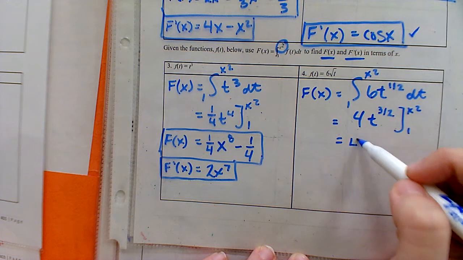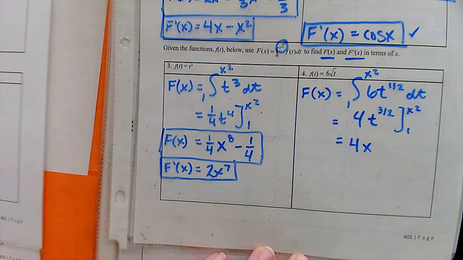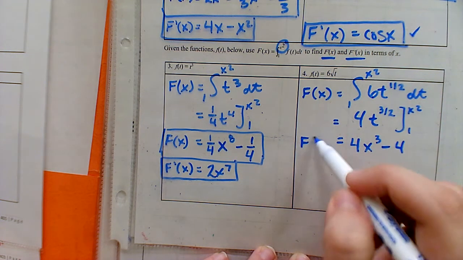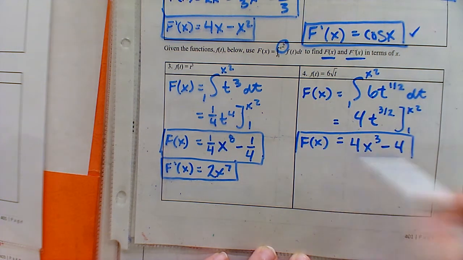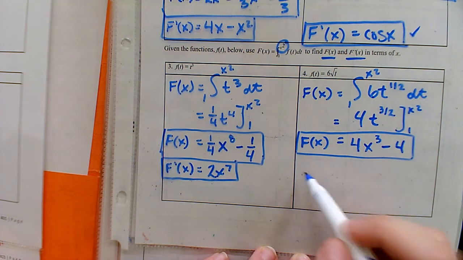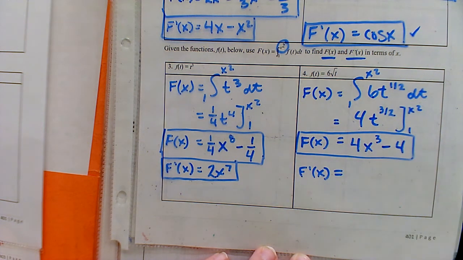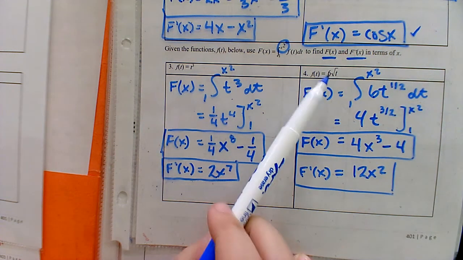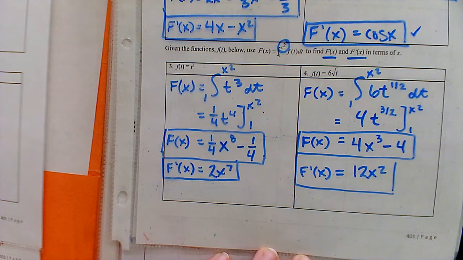If we plug in x squared, we'll have x squared to the 3/2 power. We can multiply those powers together. Looks like we'd just be left with x cubed, times 4. And then subtract what we get when we plug in 1, so that would be 4. If we were to take the derivative of capital F, looks like we get 12x squared. All right, that's not quite what the original f function was. So again, it looks like that bound matters.